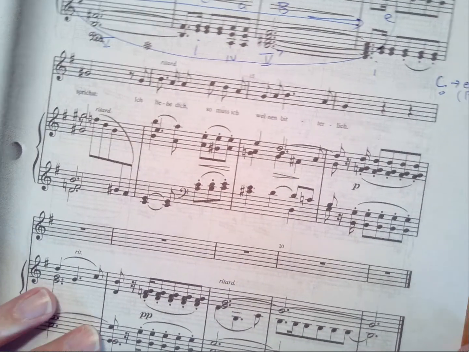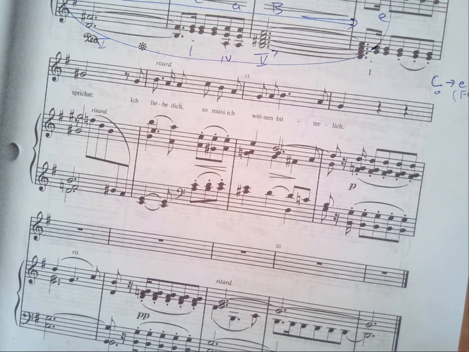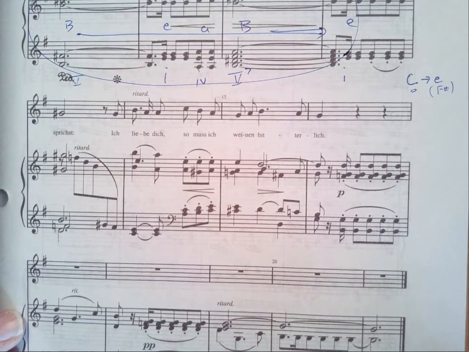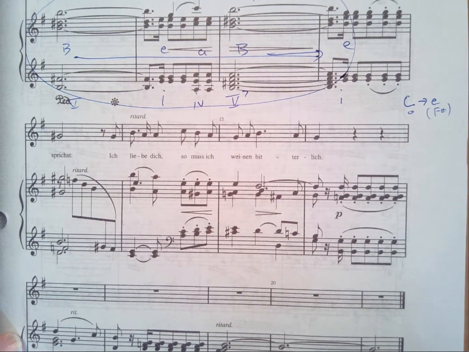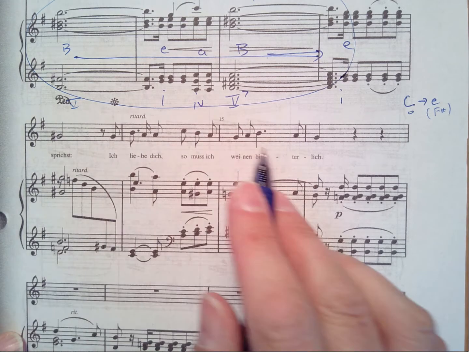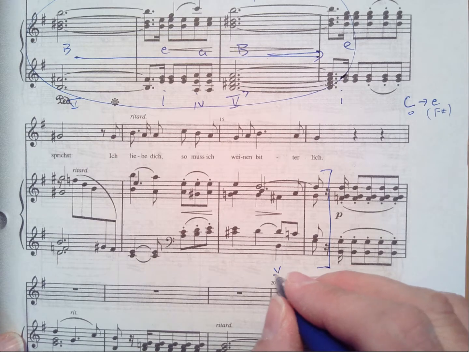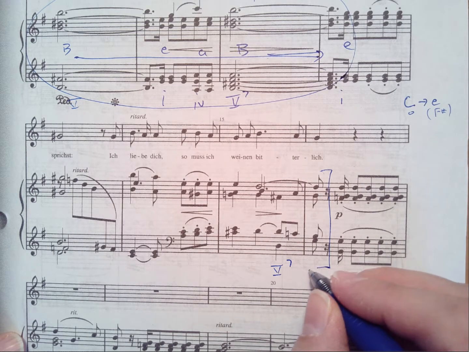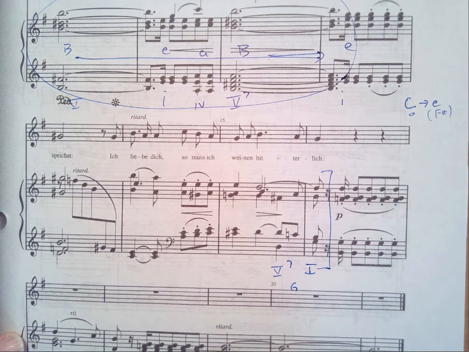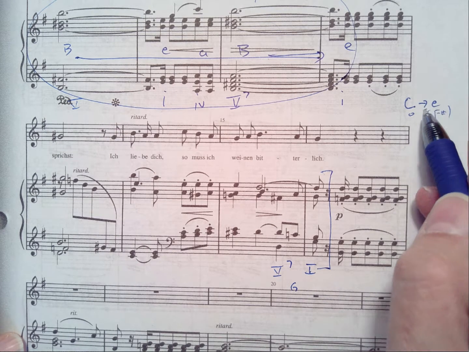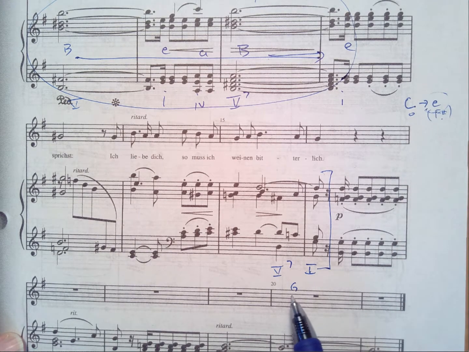So now if we look over here and we sing through to the final cadence of this last phrase, you would definitely hear 5-1 in the key of G. So we've moved from E minor to the key of G major.